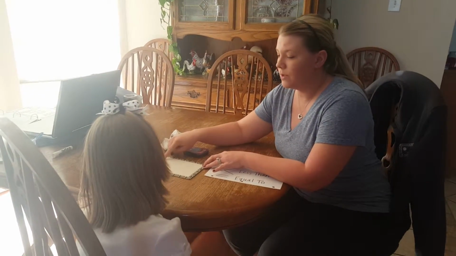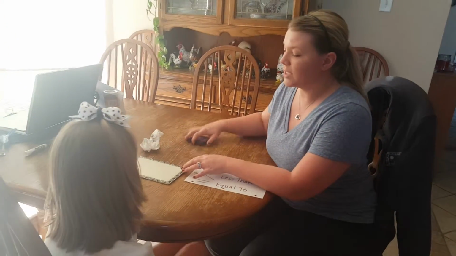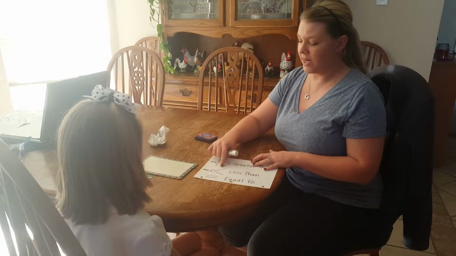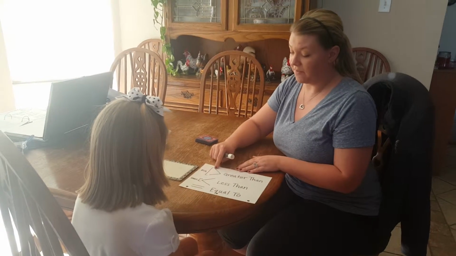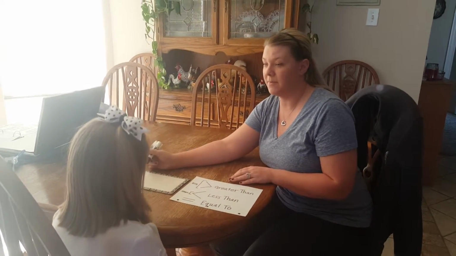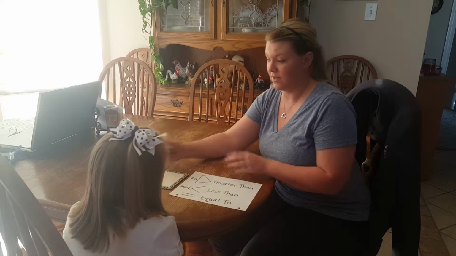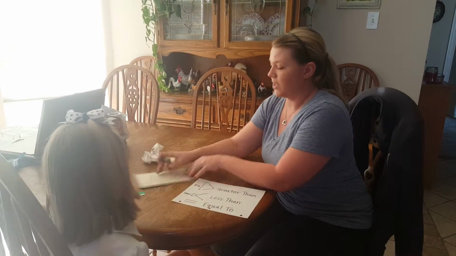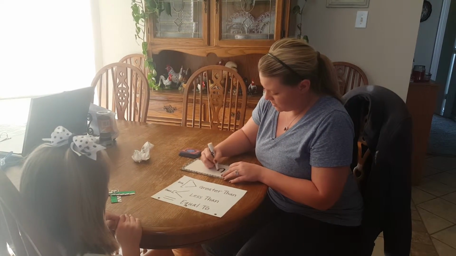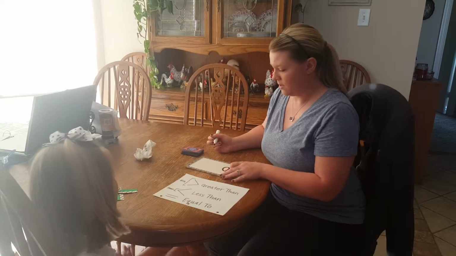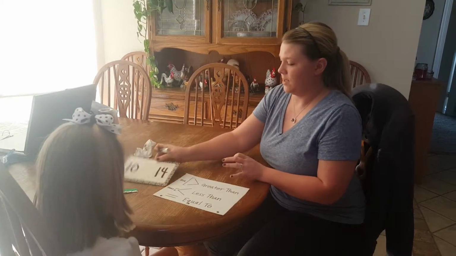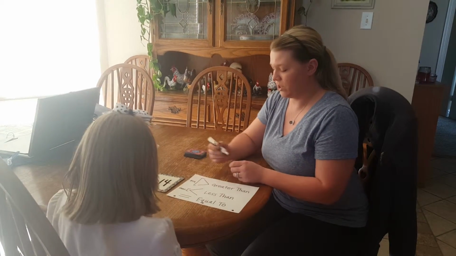I'm going to write 2 numbers on here, and you're going to tell me which way the alligator needs to face. And by using this right here, you're going to tell me if we're using the greater than symbol or the less than symbol, depending on which way Mr. Alligator is, or the equal sign. Okay, so I'm going to write 2 numbers. Do we know that number? That's 10. 10 and 14.